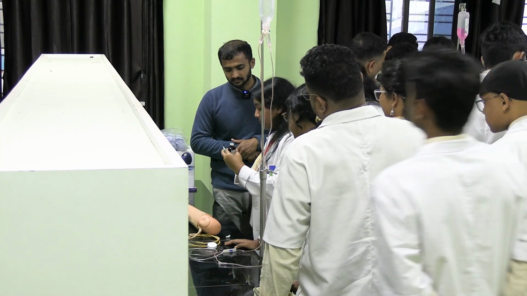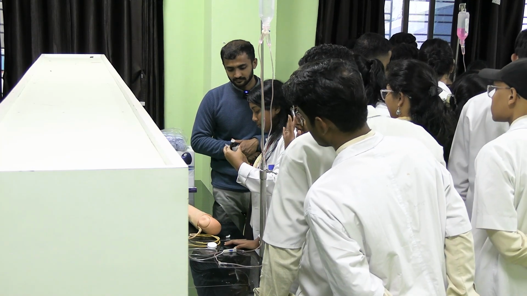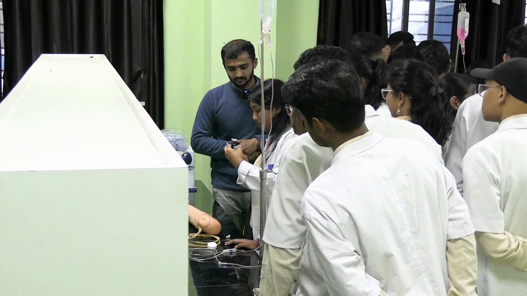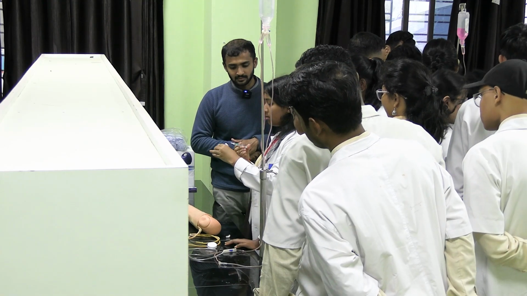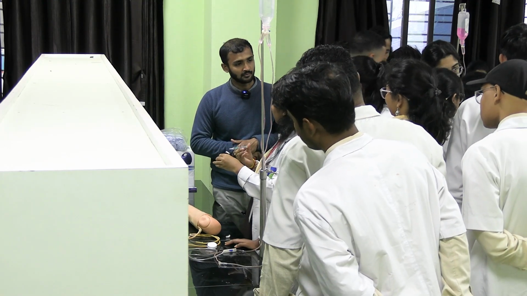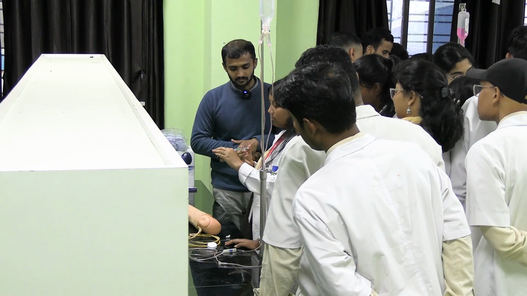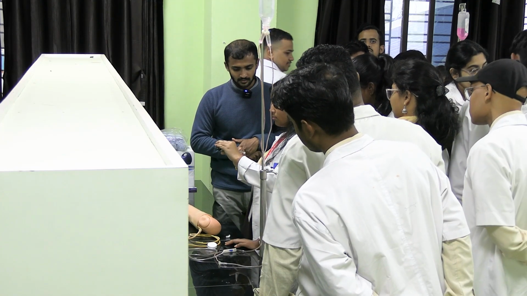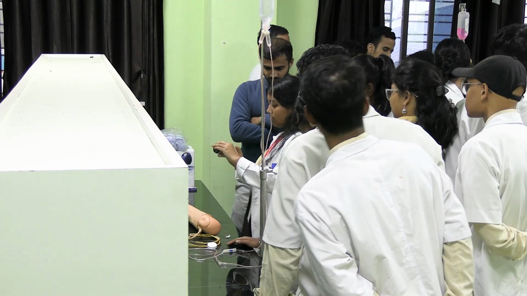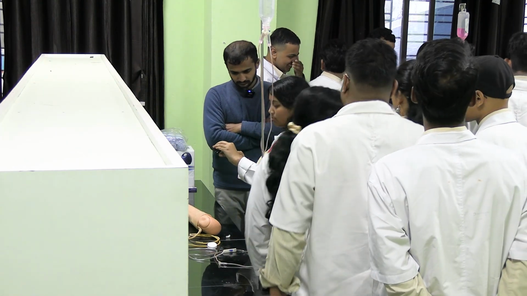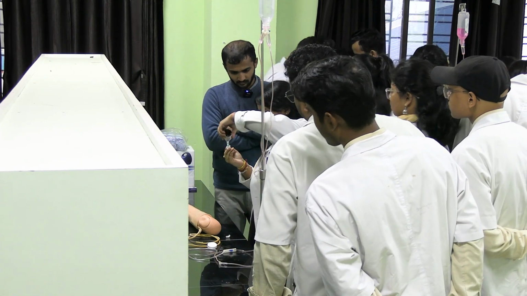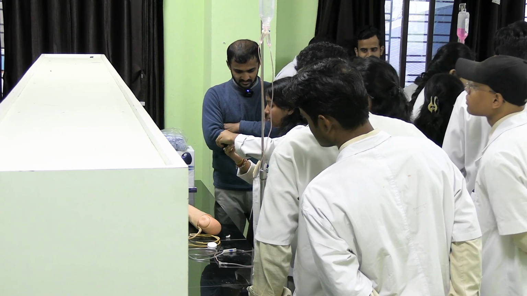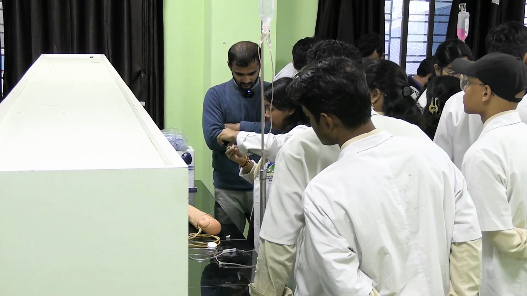Not like this. This labeling is the same for SC, IV and IM. What do you have to do? You have to insert the air first, isn't it? Then load.